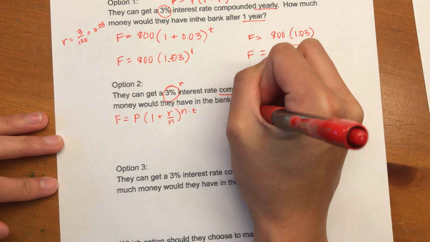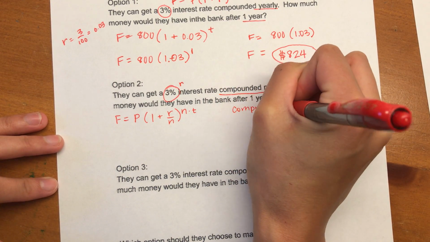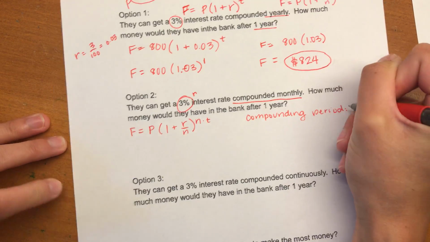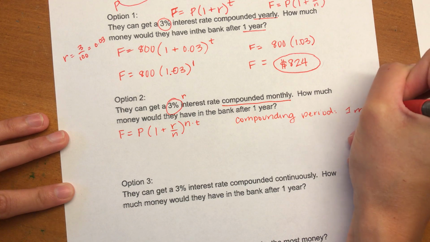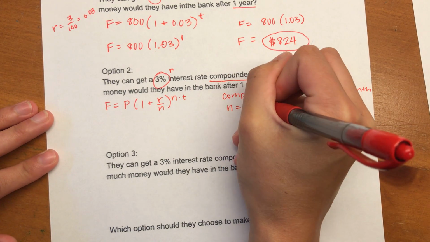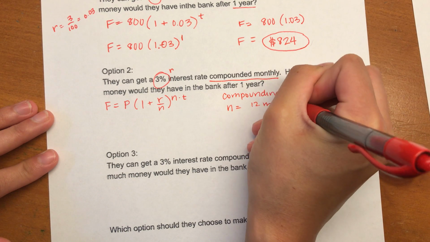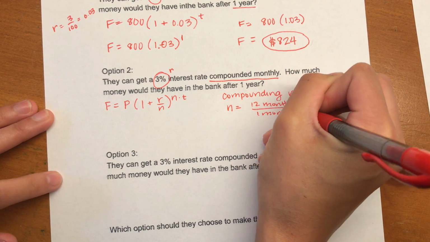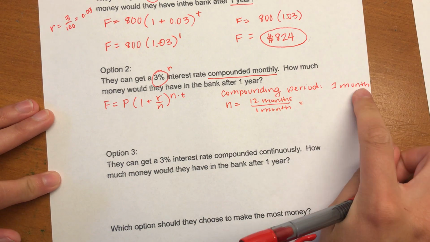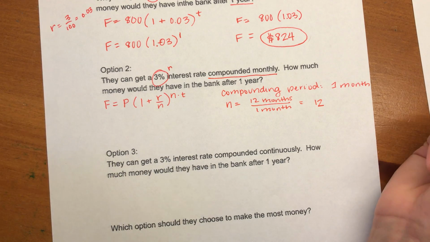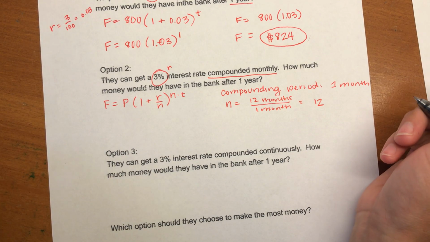So my compounding period is 1 month. So if my compounding period is 1 month, then N is going to be 12 months divided by 1 month, or how many times is 1 month in a year, which should be 12, right? We get 12 months in a year.